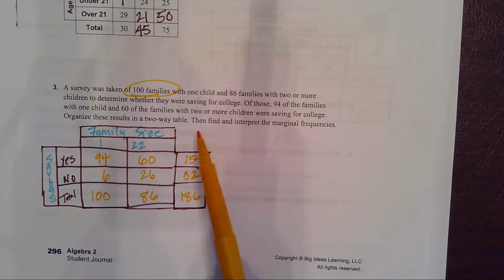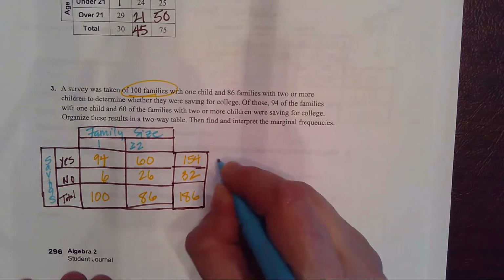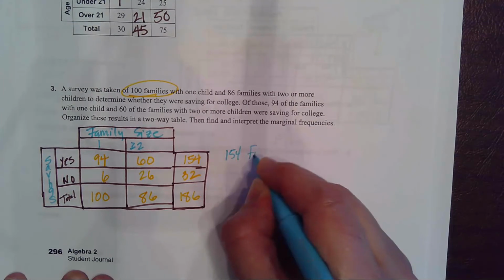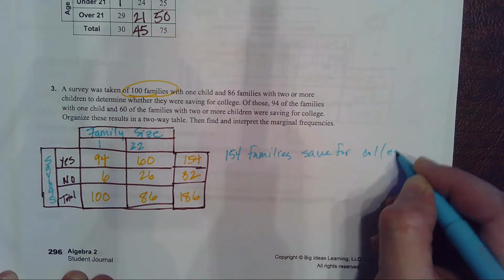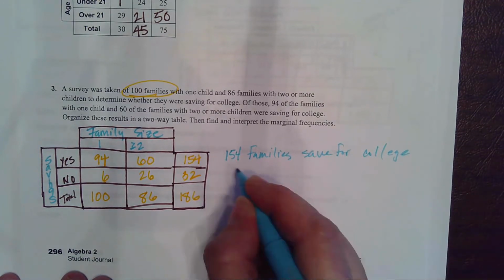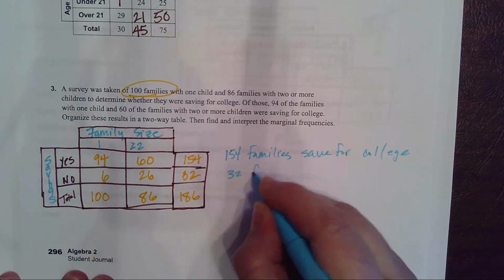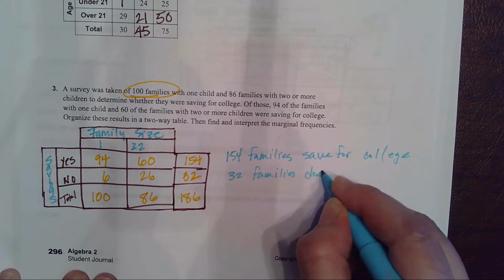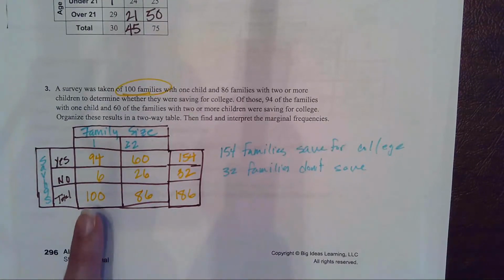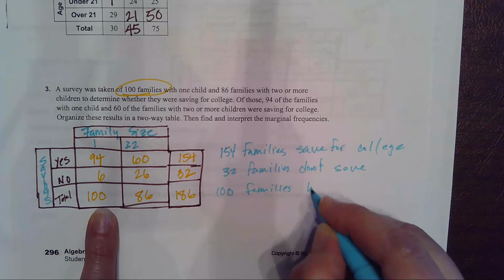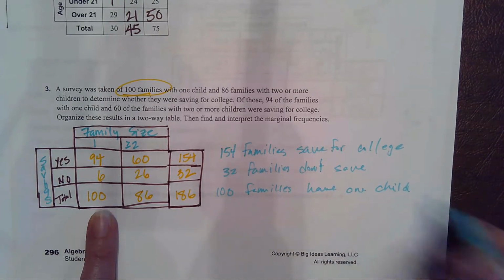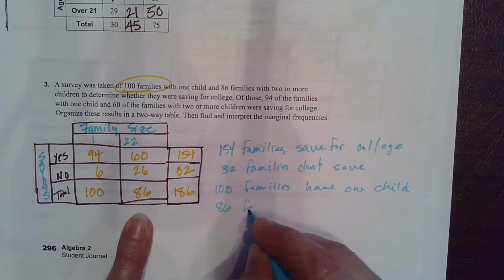The next part says, find and interpret the marginal frequencies. So again, the marginal frequencies are all these sum columns. You could say something like 154 families saved for college. So that's one thing. You could have said 32 families don't save for college. You could say there were 100 families that have one child. Another total would be, you could say 86 families have 2 or more.